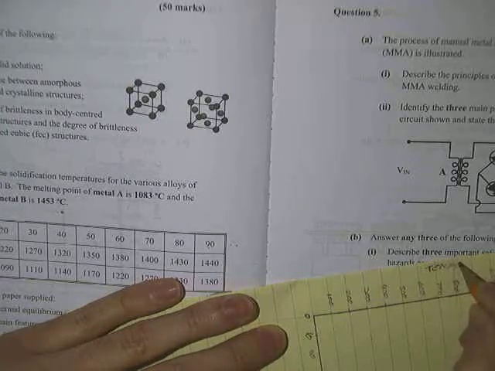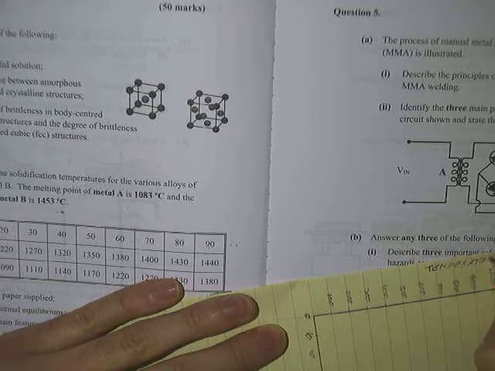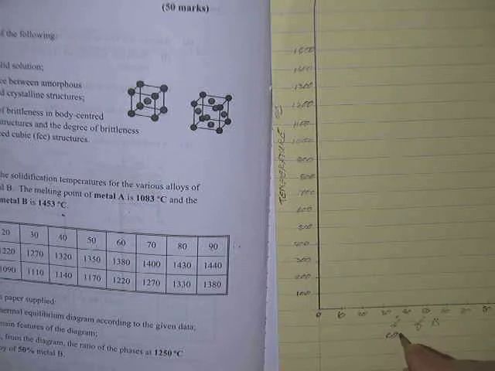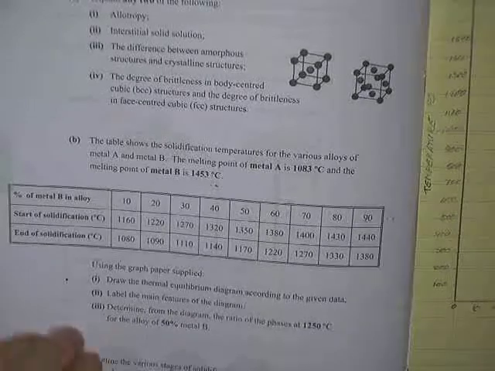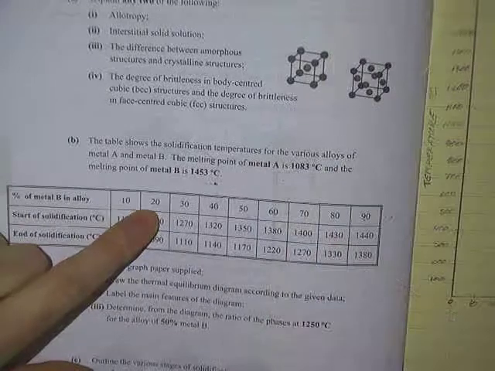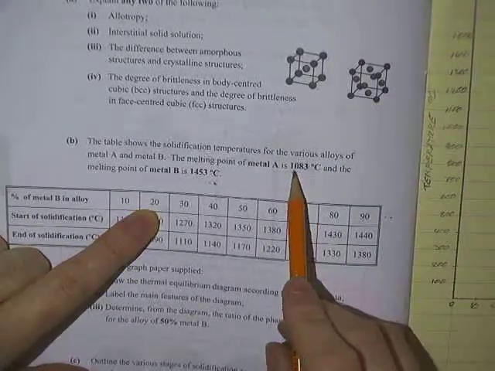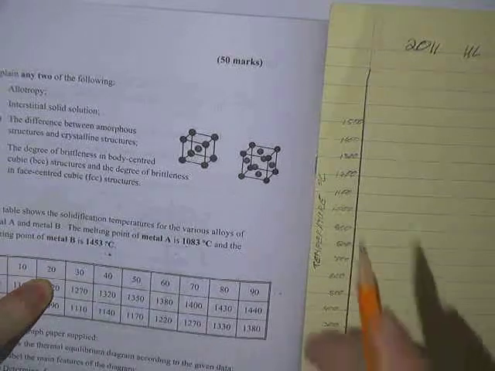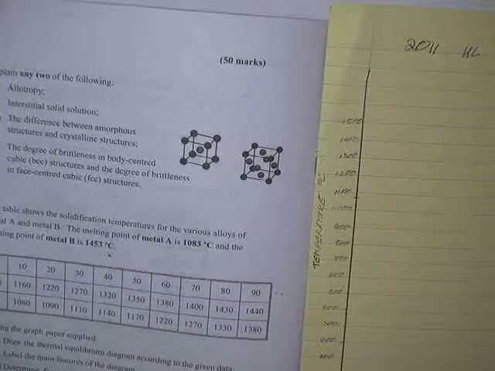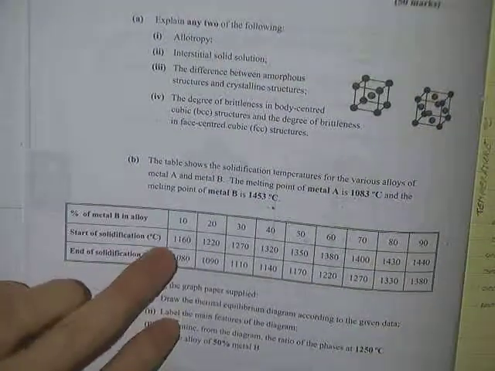And just label it temperature, degrees Celsius, and composition down at the bottom. So that's where my graph starts. The next thing I have to do now is take the points here and put them into my graph. At 0% B, so 100% A, 1083. Over here on my graph, there's 1000, 1100, so 1083 will be about there.